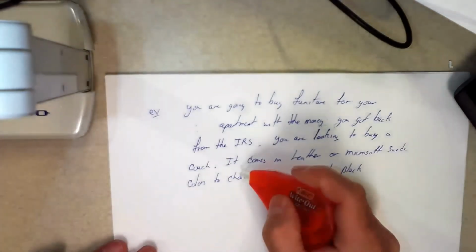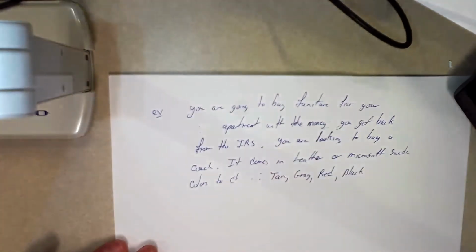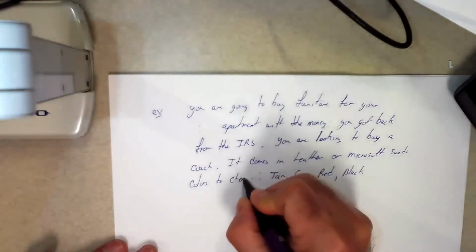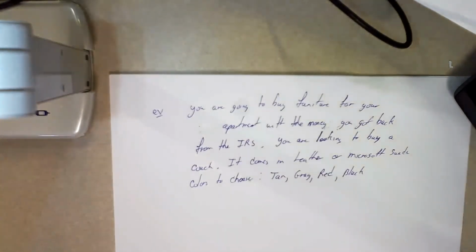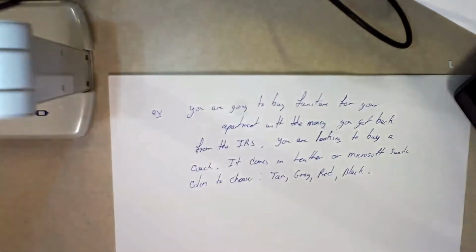Those are the colors that you have to choose from. All right. Draw a tree diagram.